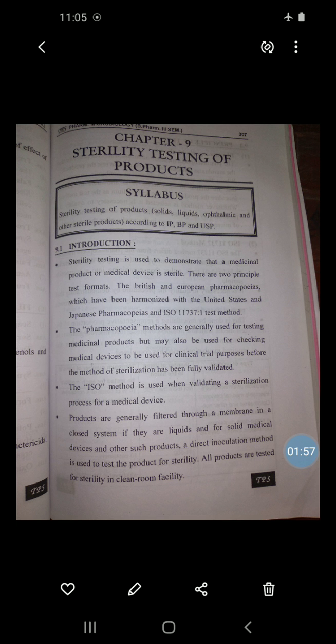Then the products are generally filtered through a membrane in a closed system if they are liquid and solid medical devices, and other such products. A direct inoculation method is used to test the product for sterility. I am repeating here: the products are generally filtered through a membrane in a closed system if they are liquid and solid medical devices. And for other products, the direct inoculation method is used for their sterility. All products are tested for sterility in clean room facilities.